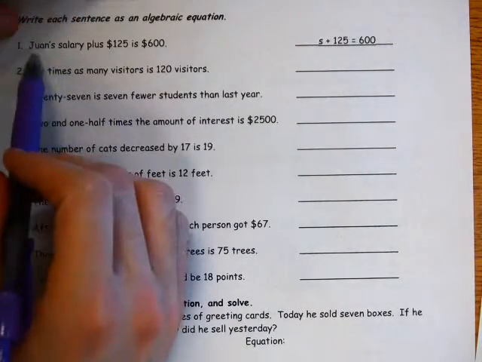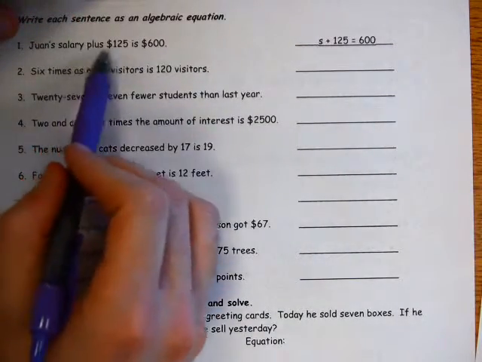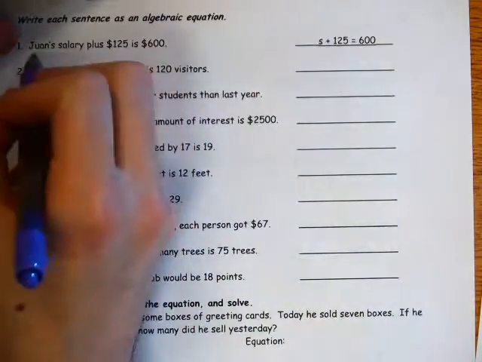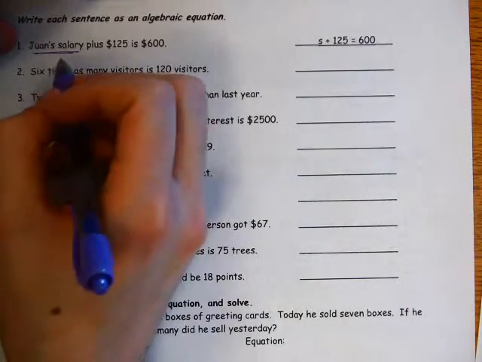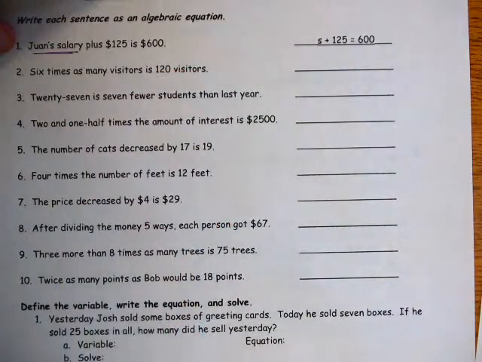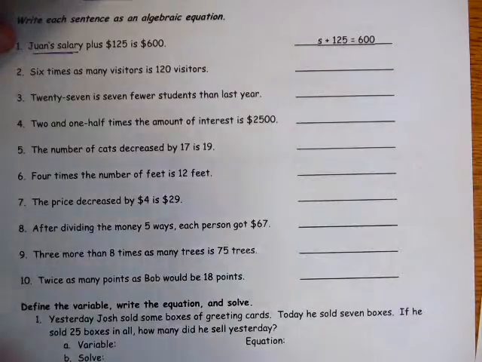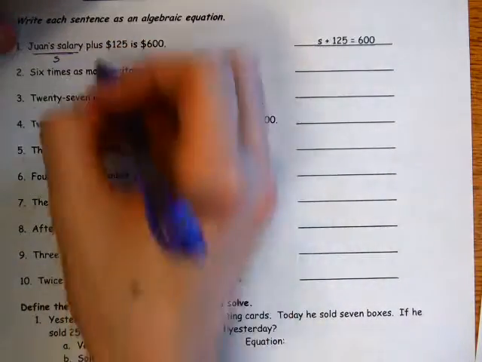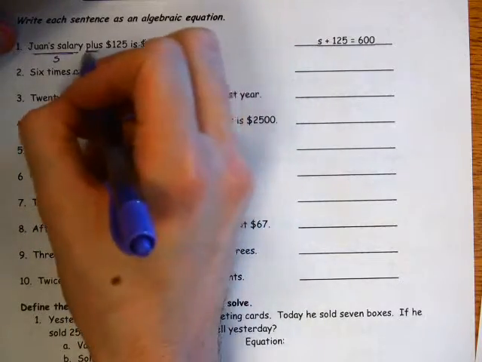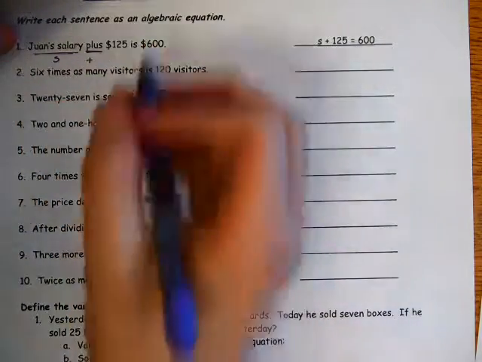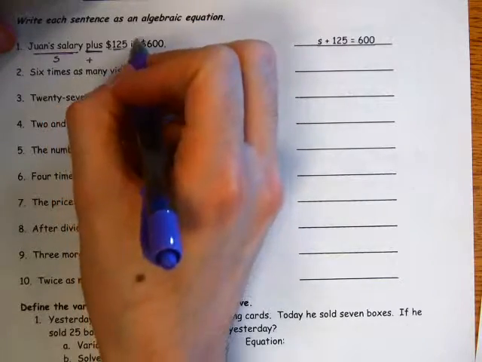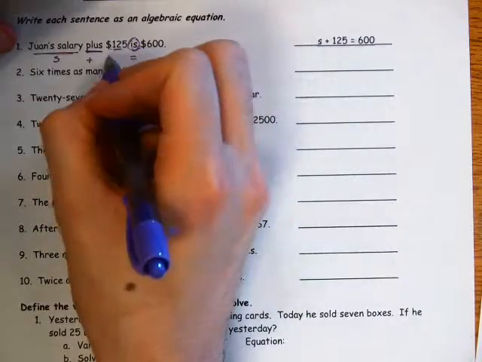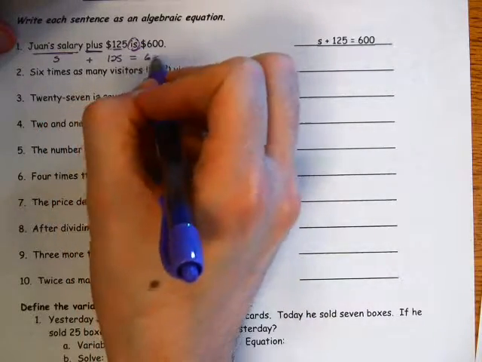So if we look here at this first problem, Juan's salary plus $125 is $600. We do not know what Juan's salary is, so Juan's salary is going to be the variable. It's going to be a letter that represents an unknown quantity. So Juan's salary, let's call it S, plus, that's our word that tells us what operation to do, 125. "Is" is a nice important word that generally represents equals. Okay, so we have S plus 125 equals $600.